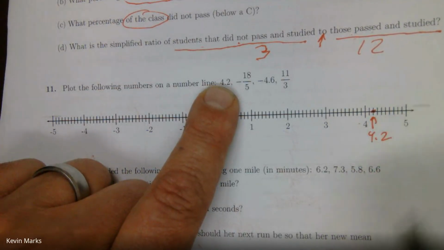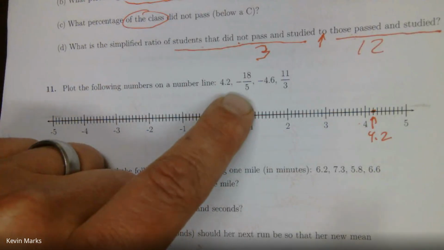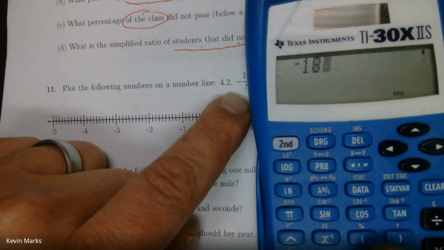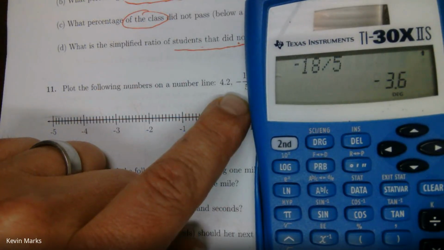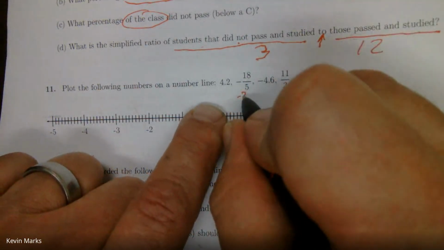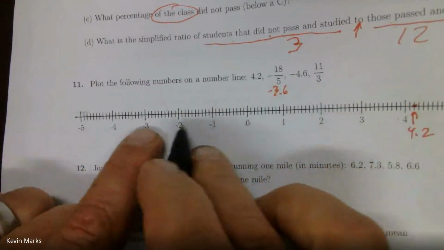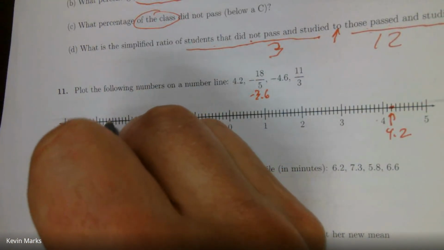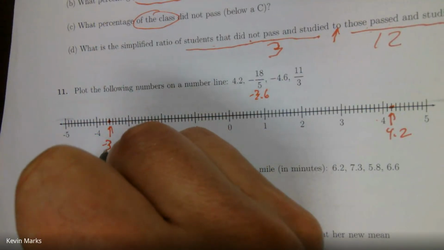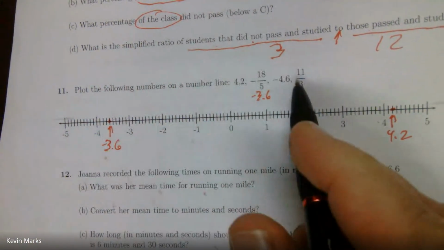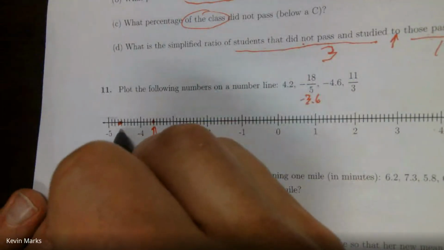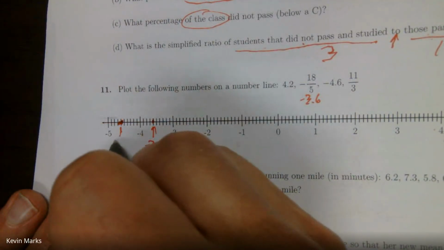There's your 4.2. Negative 18 fifths. Oh, God, everybody panics. Yes, it's a crazy fraction, sure. But maybe think of it as negative 18 divided by 5. So this is really negative 3.6. Okay, so negative 3 whole, and then 0.1, 0.2, 0.3, 0.4, 0.5, 0.6. So there's negative 3.6. And then negative 4.6. Okay, so there's negative 4, then 1, 2, 3, 4, 5, 6. So right in there is negative 4.6.